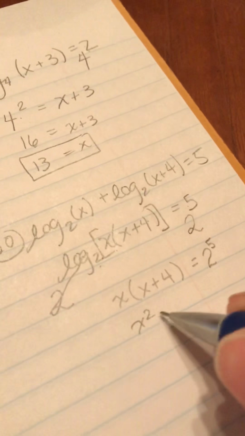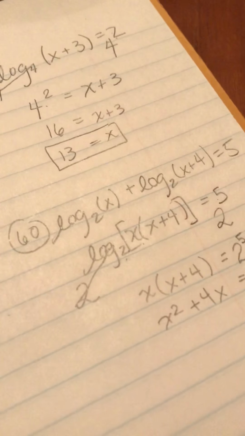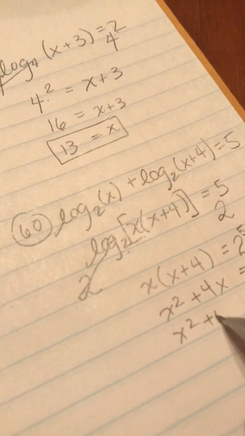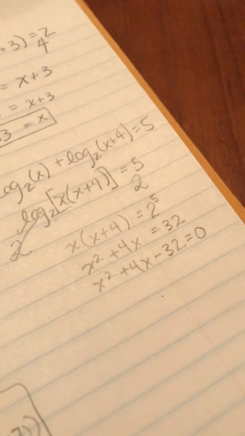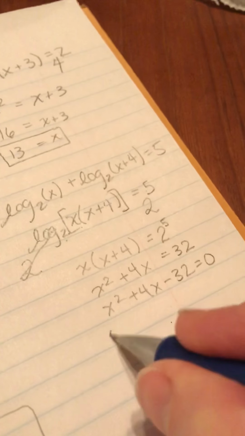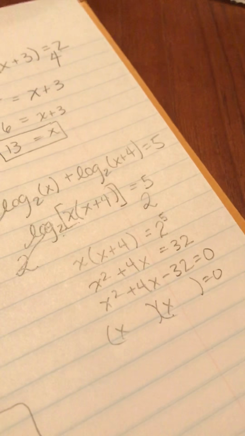So then we distribute: x squared plus 4x equals 32. Set it equal to 0 because it's a quadratic, and factor x and x.